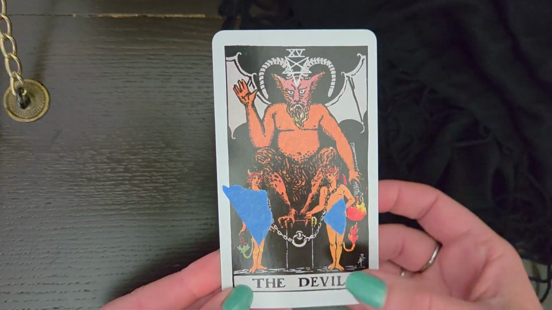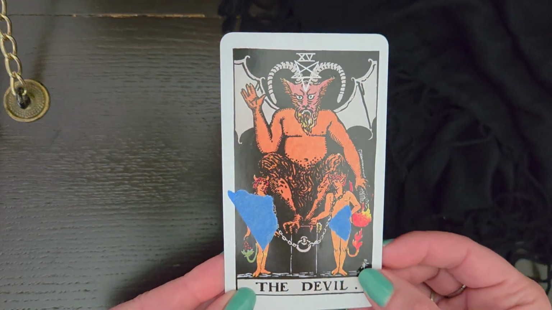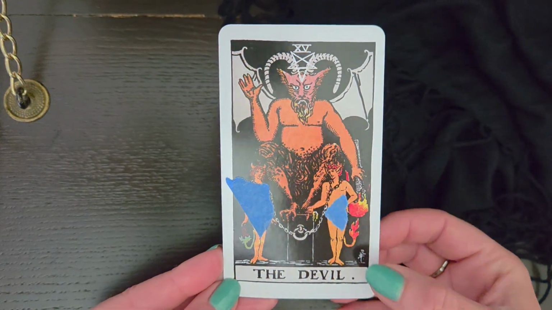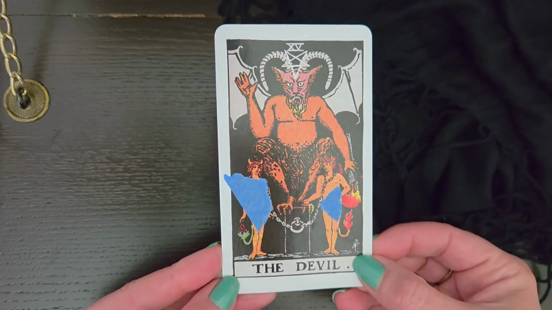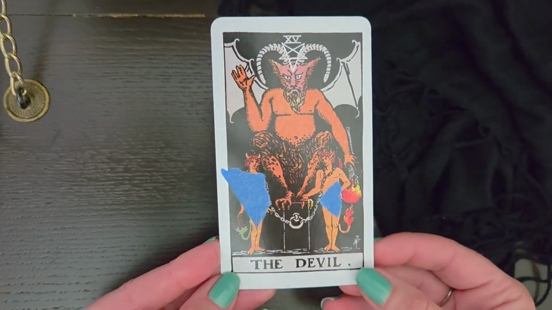But quite often, fear is an illusion. It's an adopted, conditioned mindset that we've gained through life. The Devil card may be telling us it's time to let those beliefs go. It's time to gain a new perspective and shed what no longer serves us.